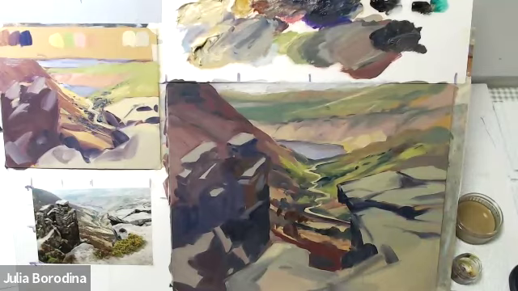Okay, don't want to overdo it. Okay, that's okay. Maybe this part will go a little less bright. And perhaps a rock stepping down.